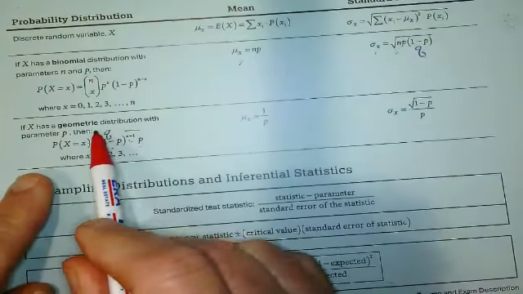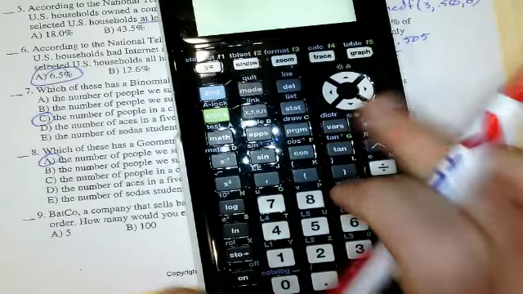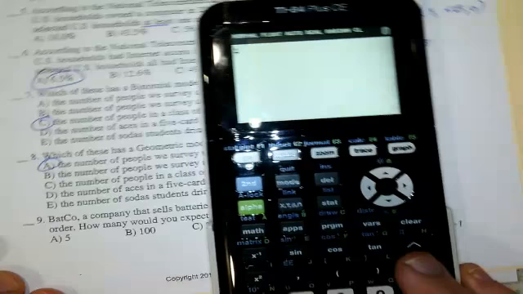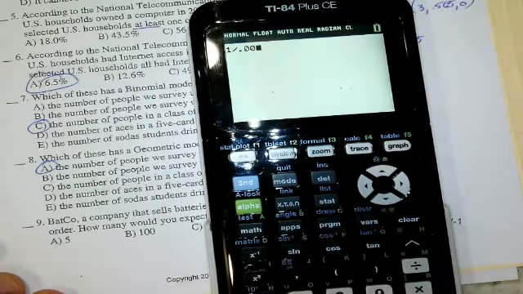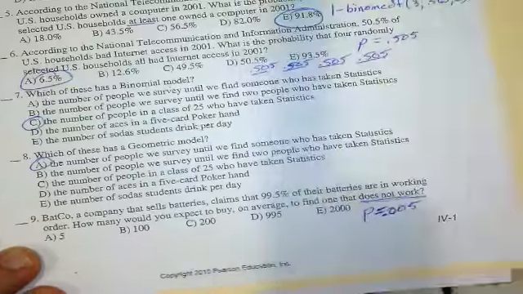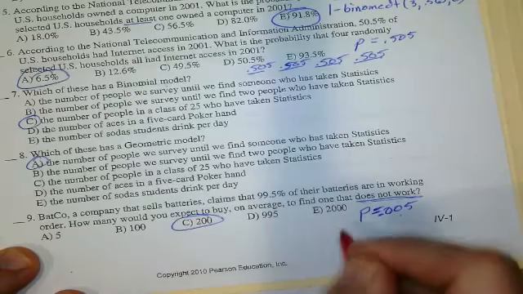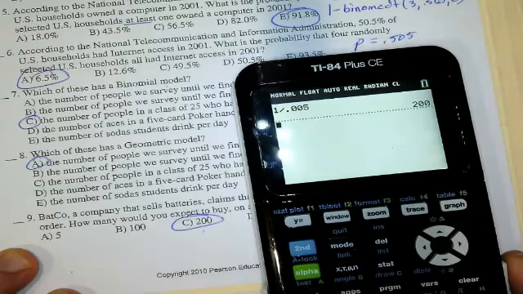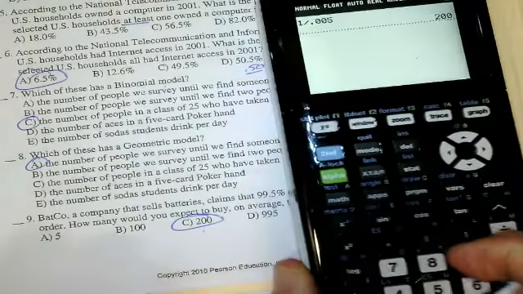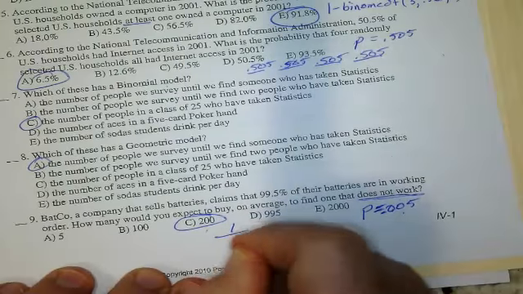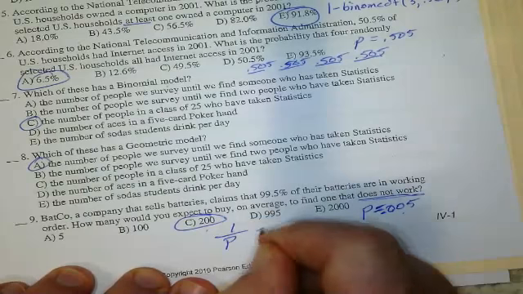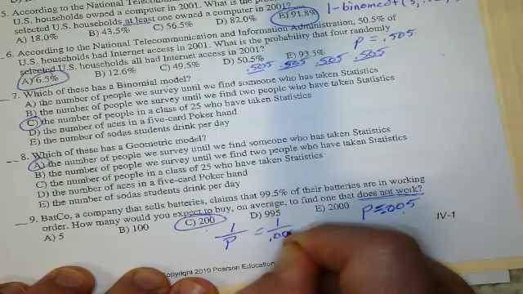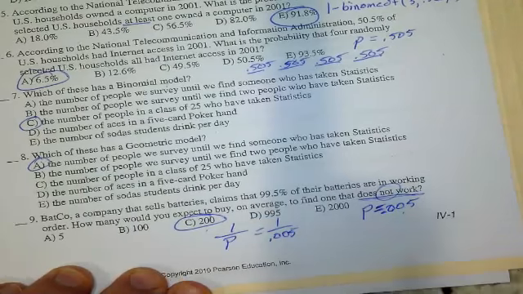How many would we expect to buy? So we come here to geometric distribution. Expected value is 1 over P. So we do 1 divided by P, which is 0.005. We'd expect to buy 200. Oops, I almost marked 2,000. We'd expect to buy 200. Everybody understand where that just came from? I hope so. It's 1 over P, also known as 1 over 0.005, because that's our success. We want one that does not work.